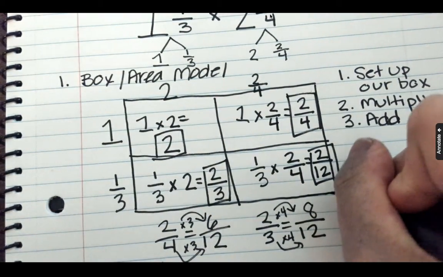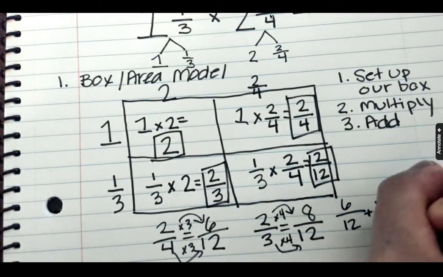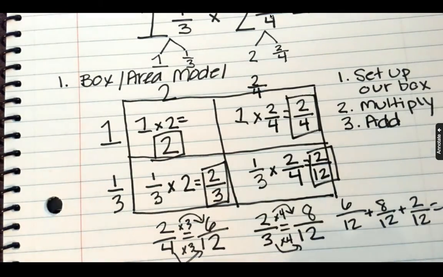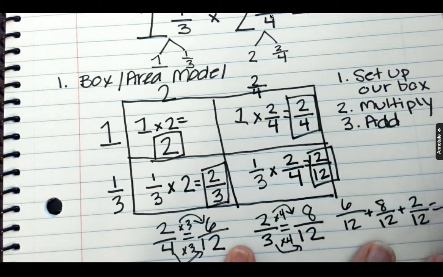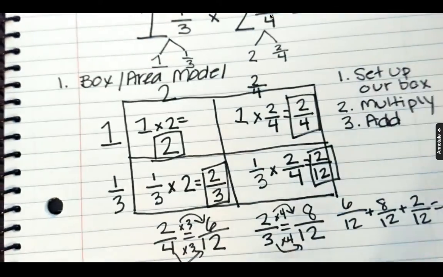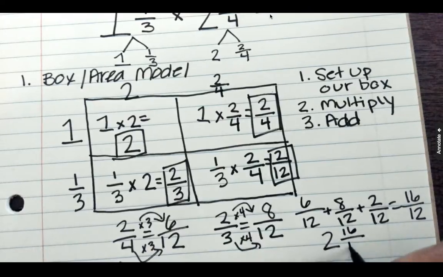So we're going to add those together. 6/12 plus 8/12 plus 2/12 equals 16/12. And then we also have our 2 wholes. We can't forget about our 2 wholes. So we have 2 16/12.